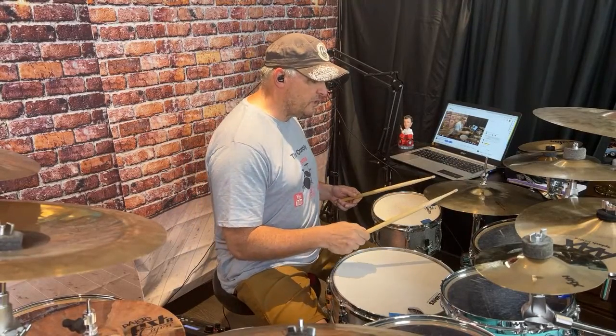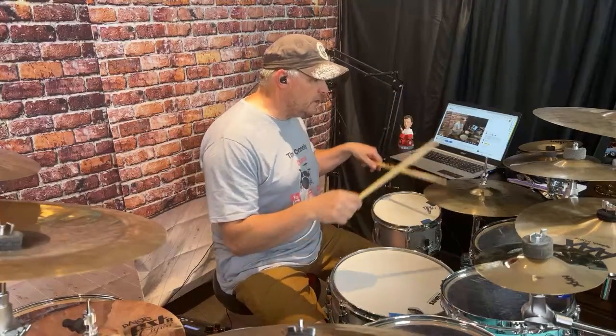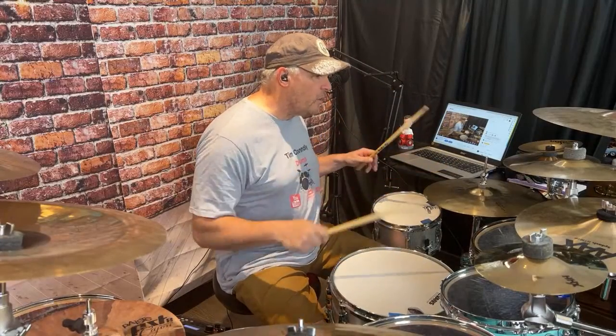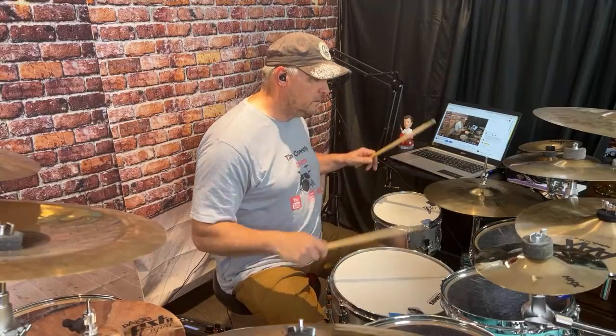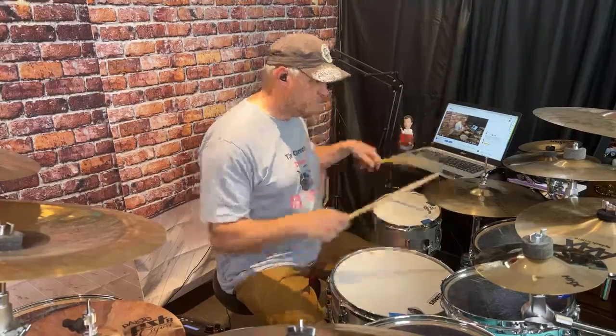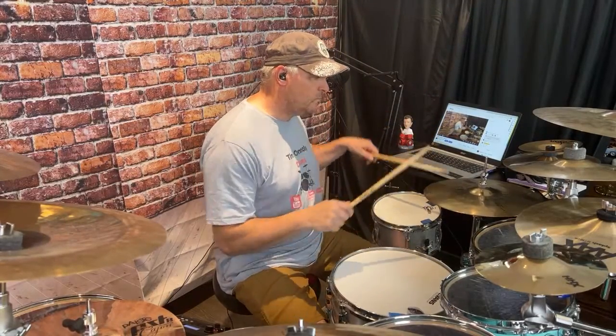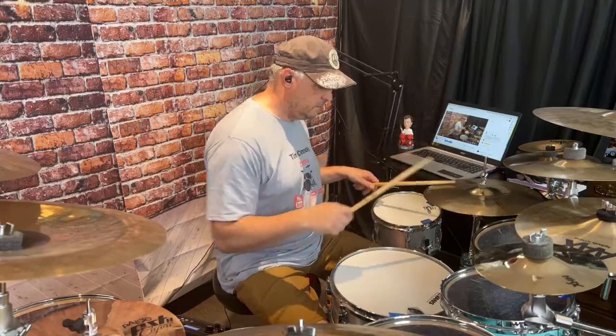I came over to the snare with my left hand. That's another option. 1 E and up, 2 E and up, 2 E and up. Okay?